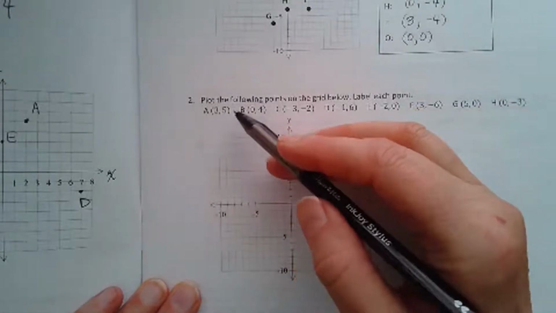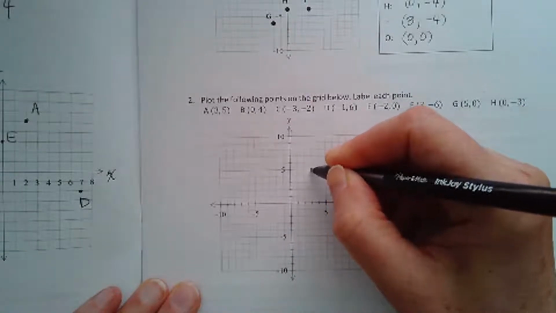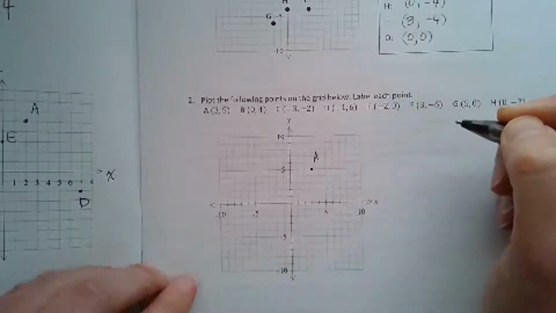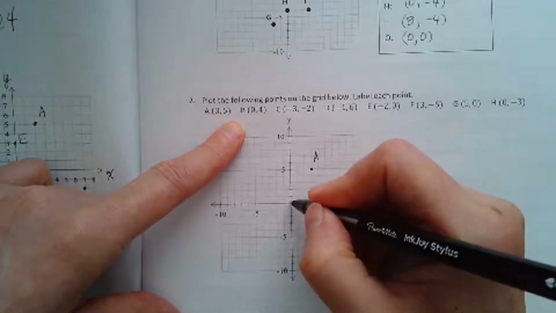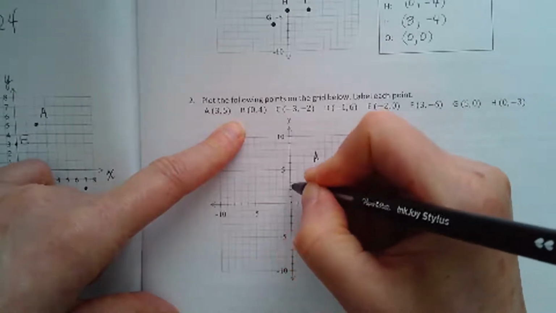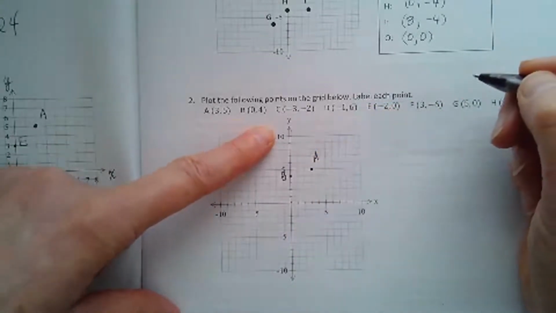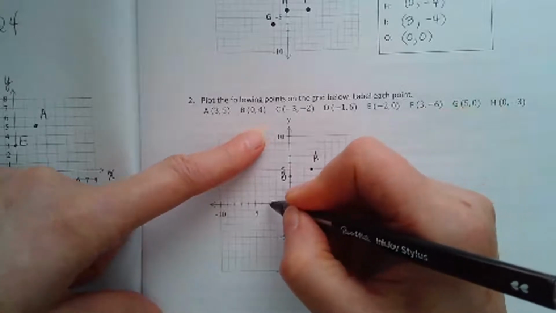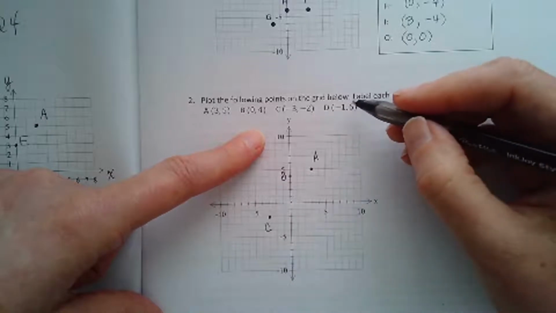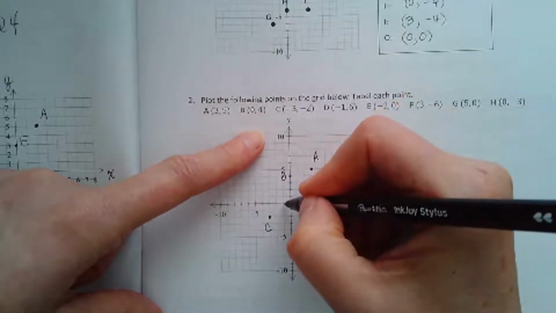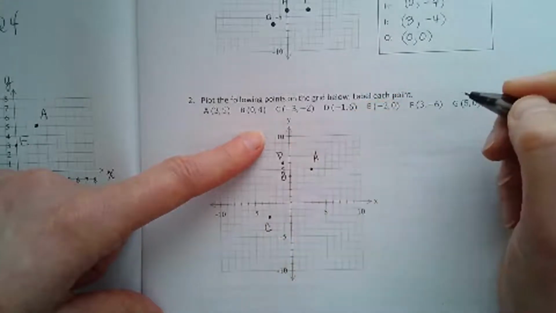So A has a coordinate of 3, 5, 1, 2, 3, and then I move up vertically by 5. So this is point A. B has an x value of 0 and a y of 4. So x is 0, and I just move up 4 spaces for y. C is -3, -2. 1, 2, 3, -3, -2. That's C. D is -1, 6. So -1 for x and all the way up to 6. And that is point D.